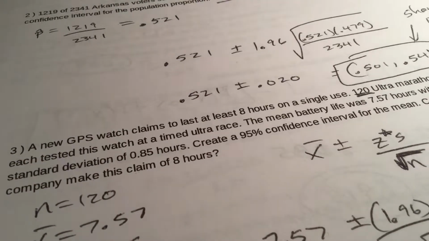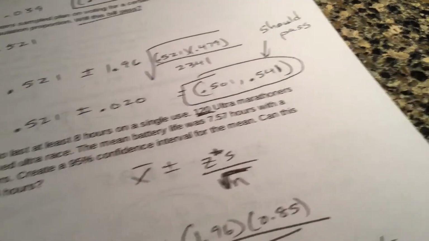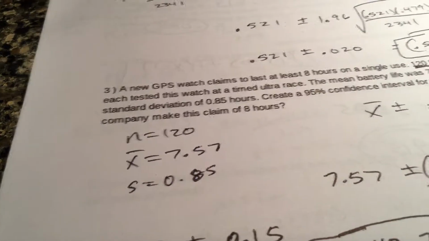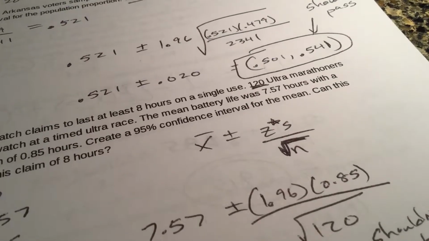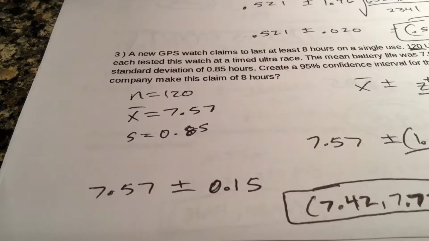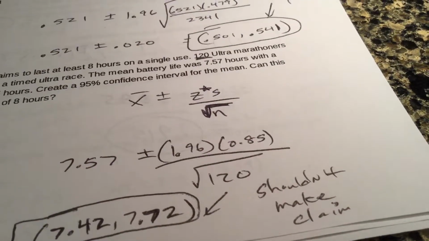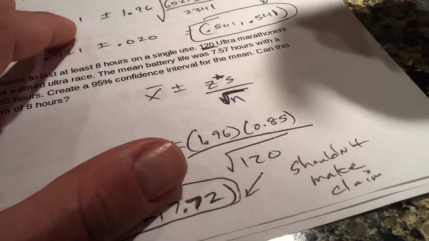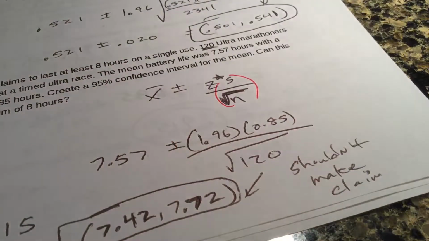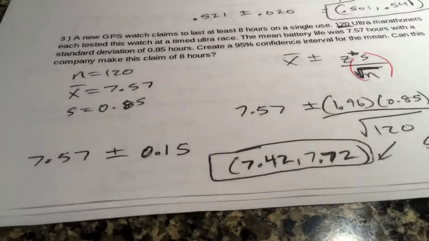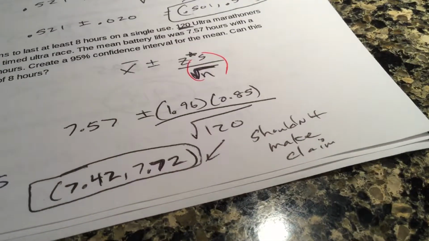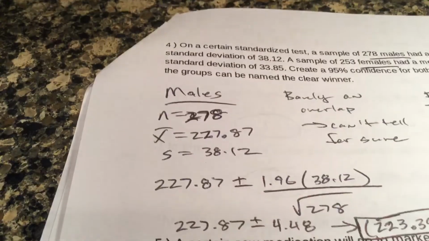Okay, so this claims that it will last at least 8 hours on a single use. So 120 ultra marathoners each tested this watch at a timed ultra race. Okay, the mean battery life was not as high. Does it go above though? That's the data. There's the formula there. In different formulas, I've broken that up. It's the same thing, though. And there's your answer. So they should not make the claim of 8 hours. Definitely 7. 7.5 they could even call. All right, so there we go.